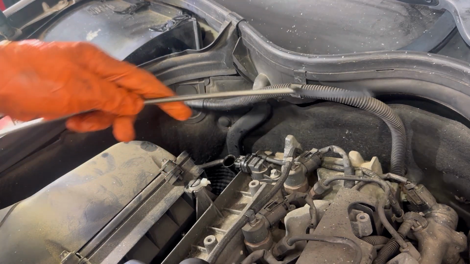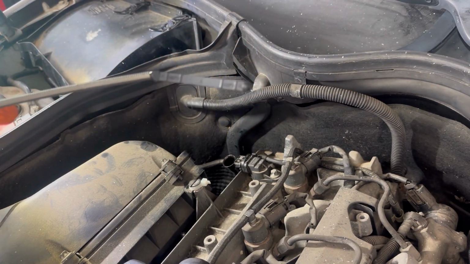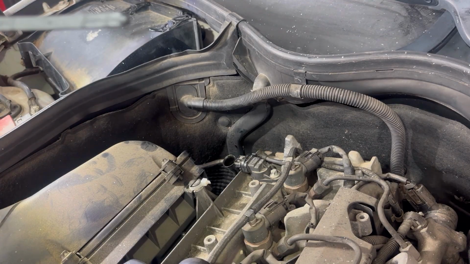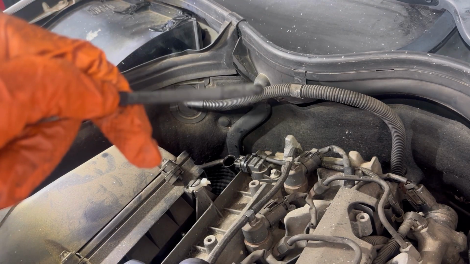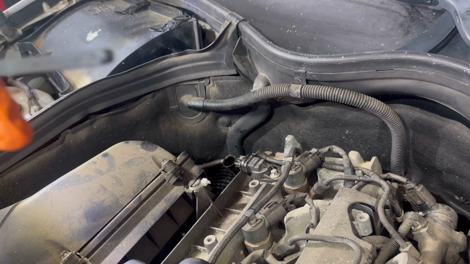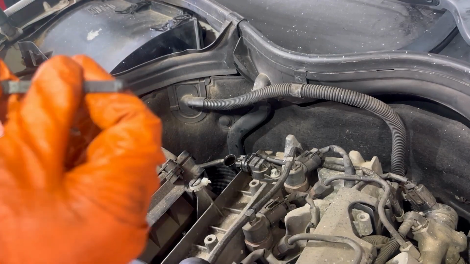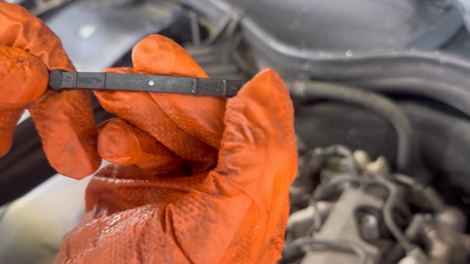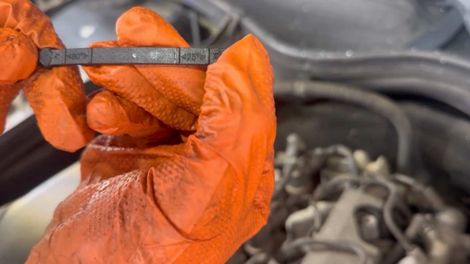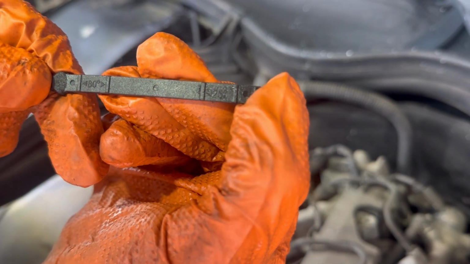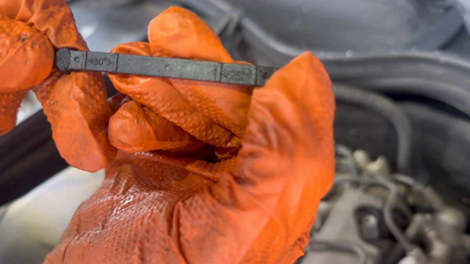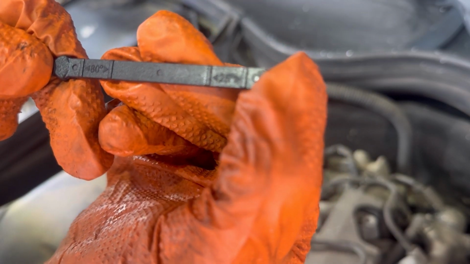I'm going to get a dipstick, which is exactly for Mercedes vehicles. On this dipstick, it shows minimum and maximum level for 20 degrees temperature of the fluid, and for 80 degrees temperature. You should first check it at 25 degrees, and then make sure you check it at 80 degrees as well.